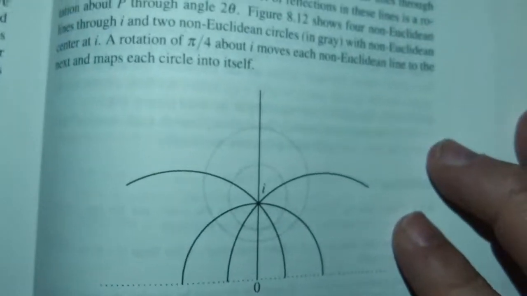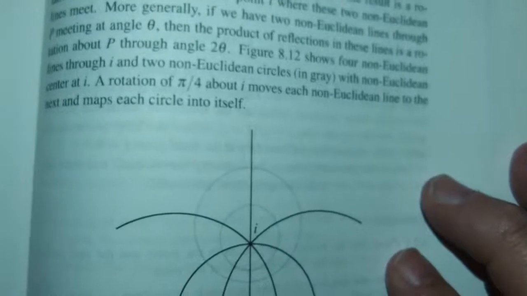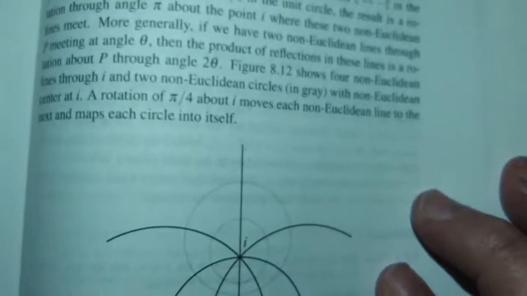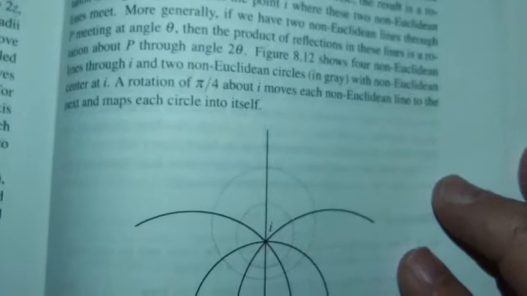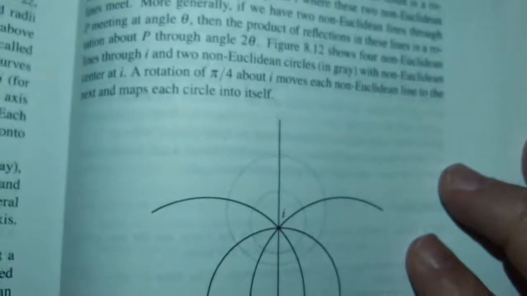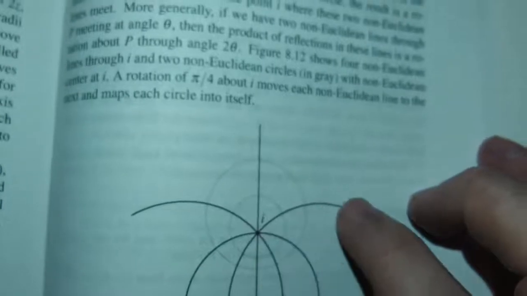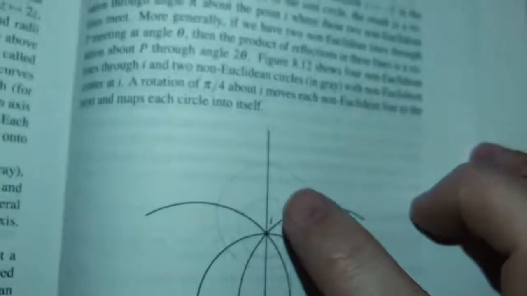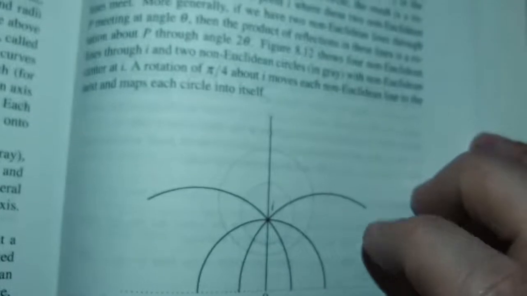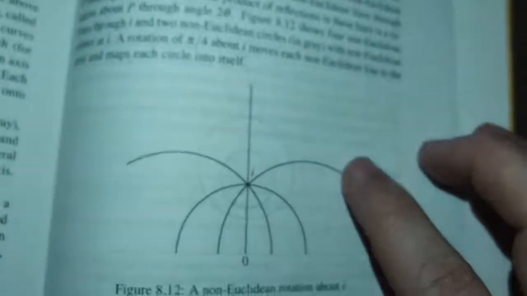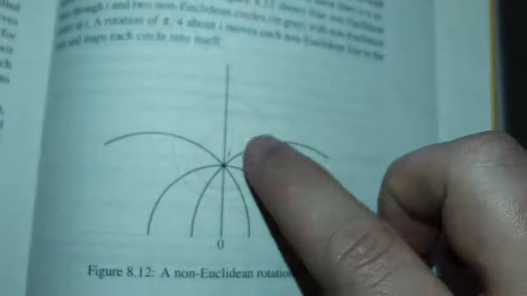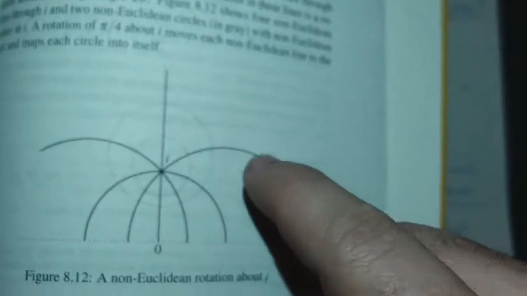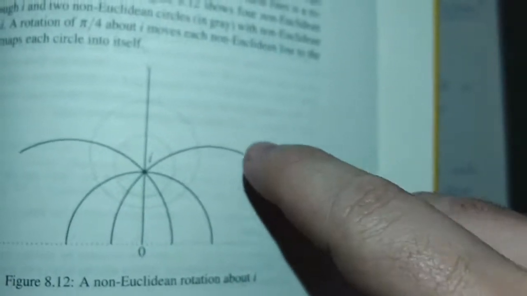And so, what does it mean to rotate here? Well, if I were to rotate, say, pi over 4 about i, it would rotate each of these non-Euclidean lines to the next one. I have this broken up into angles, with 4 non-Euclidean lines here: 1, 2, 3, 4.